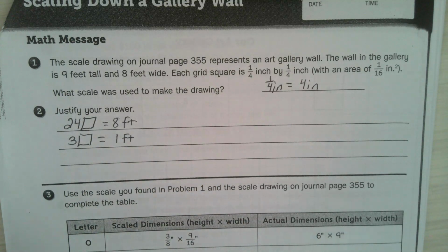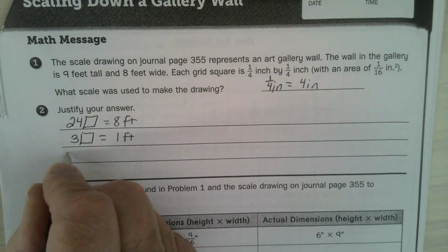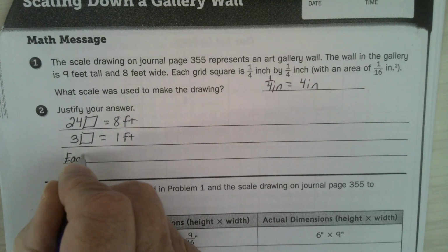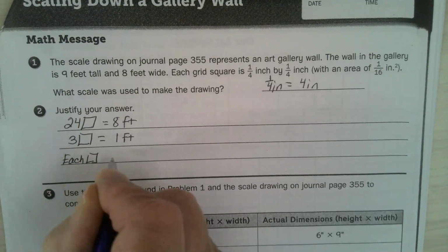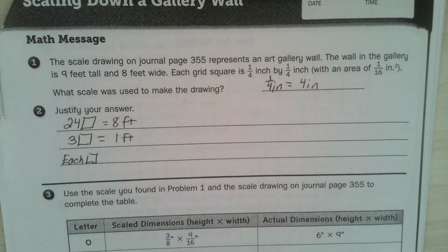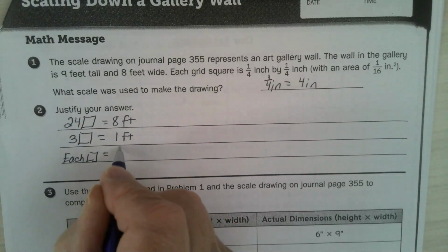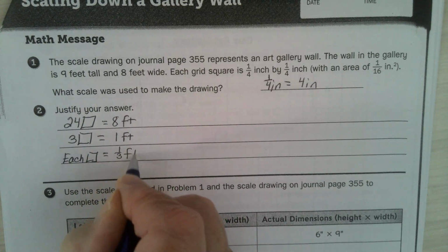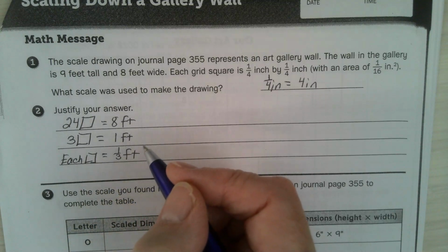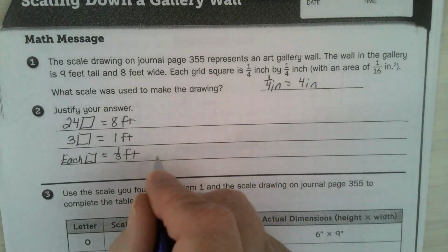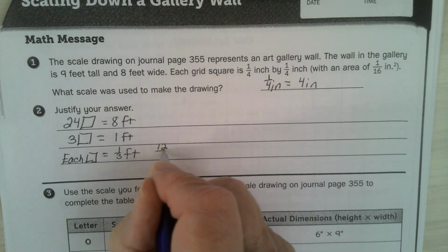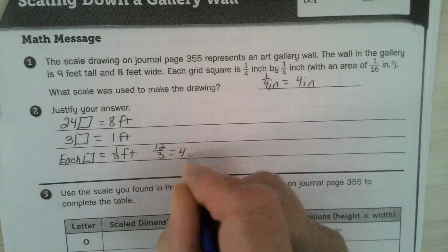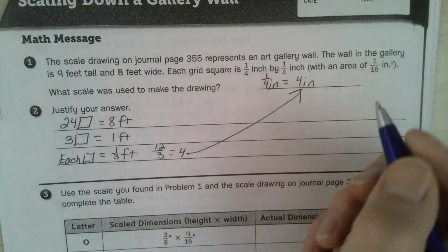So each square equals 1/3 of a foot. And what's 12 divided by 3? That's how we ended up getting the 4.